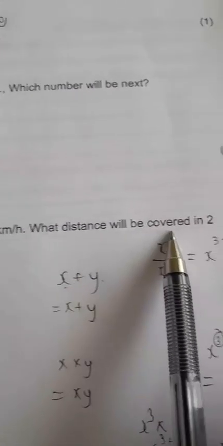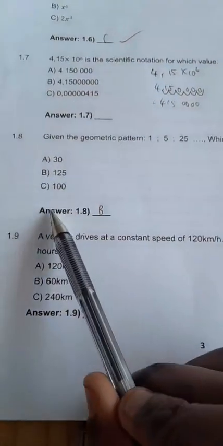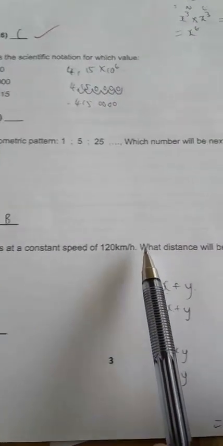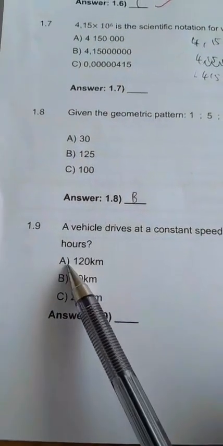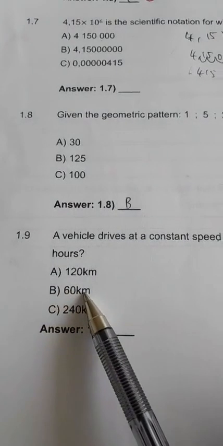What distance will be covered in 2 hours? I repeat. A vehicle drives at a constant speed of 120 kilometers per hour. What distance will be covered in 2 hours? A, 120 kilometers. B, 60 kilometers.